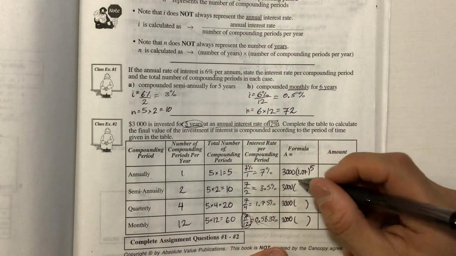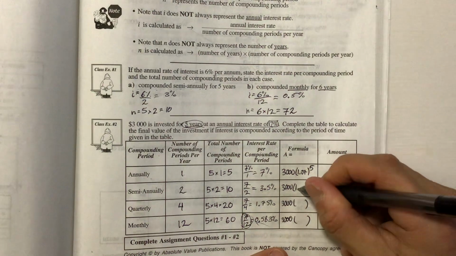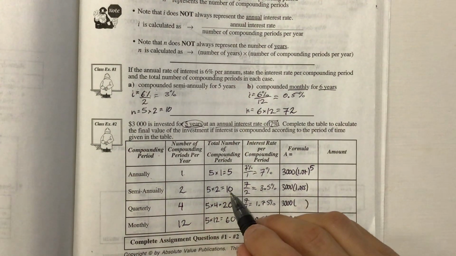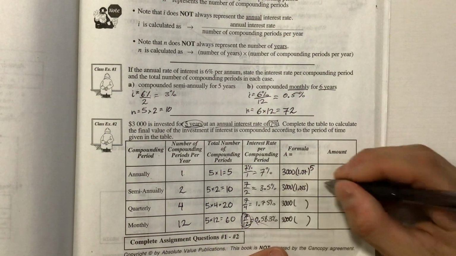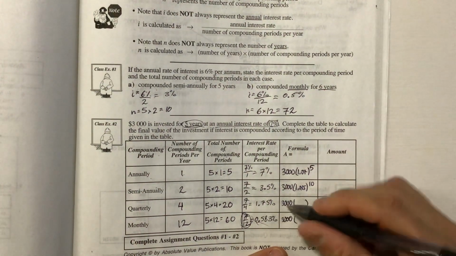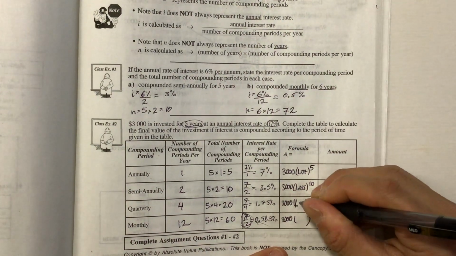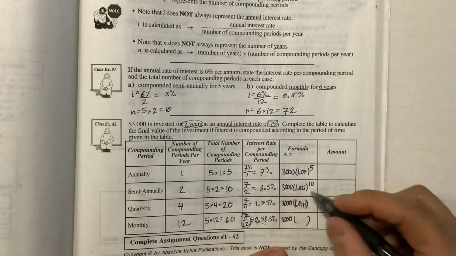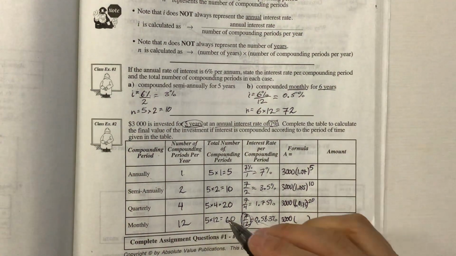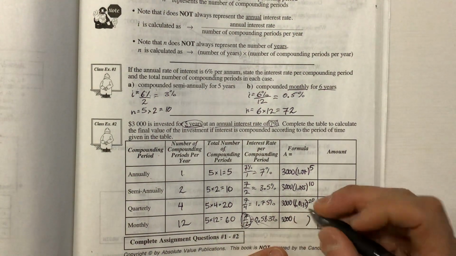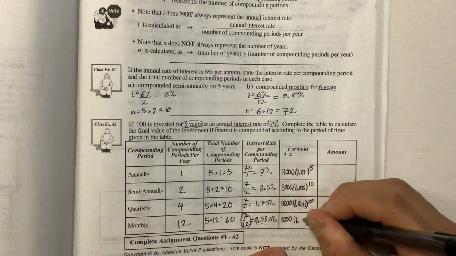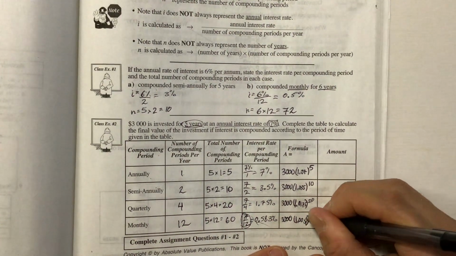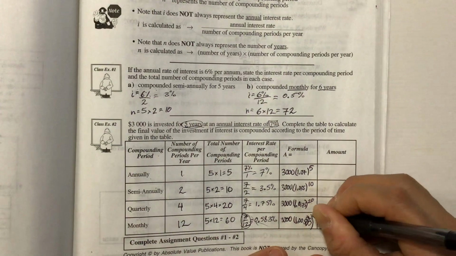So this is the interest rate we're going to use. 1 plus 3.5% would be 1.035, and this would be at a value of n equal to 10. This next one is 1.0175, and our value of n here is 20. And with this last one, it's 1.00583, and this is to the power of 60.